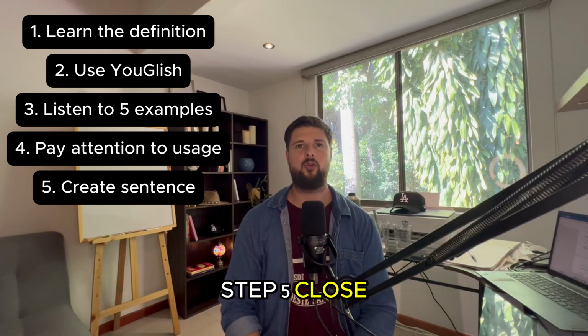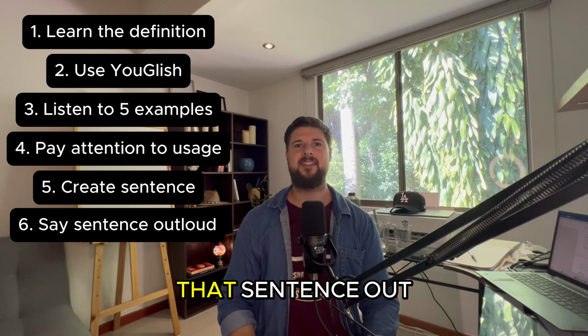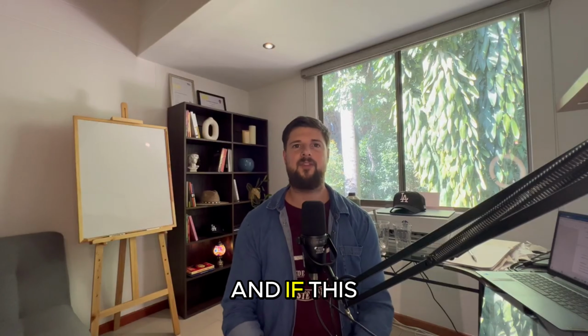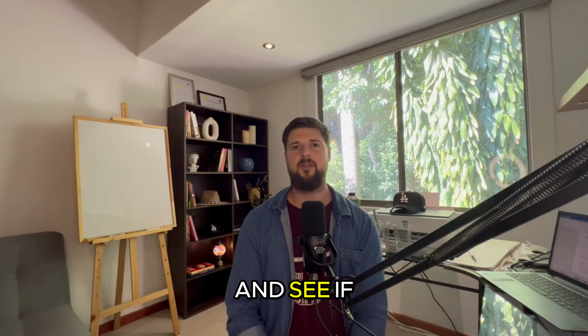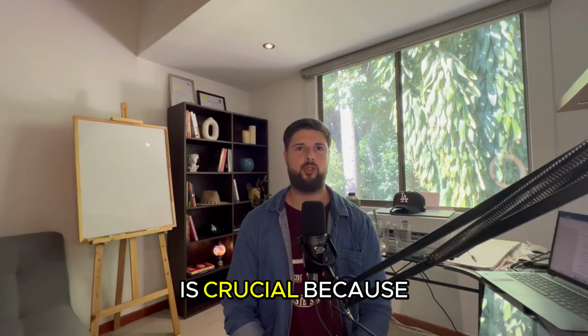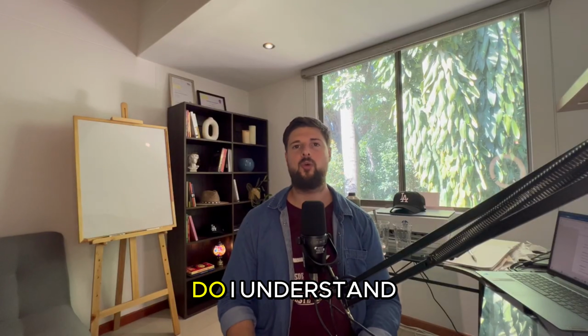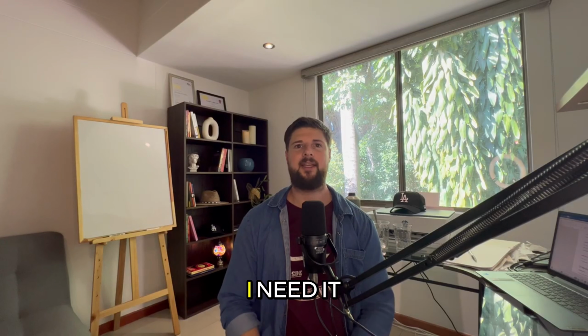Step 5, close YouGlish and create your own sentence. Step 6, say that sentence out loud. And if this is a word you really want in your vocabulary, come back tomorrow and see if you can use the word again without looking it up. That last part is crucial because your goal isn't, do I understand this word? Your goal is, can I retrieve this word when I need it?